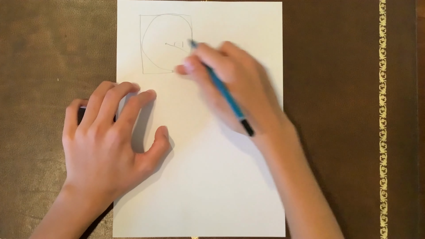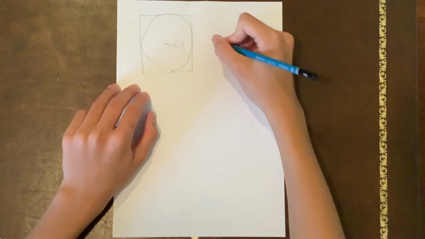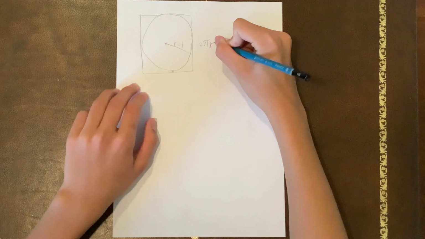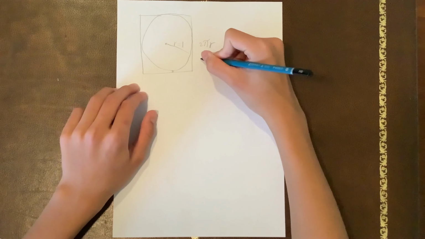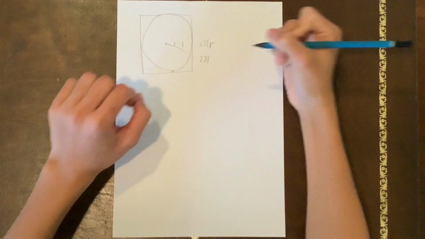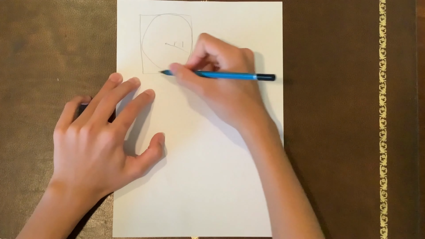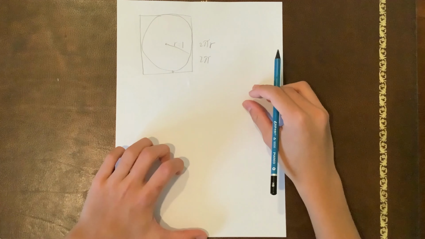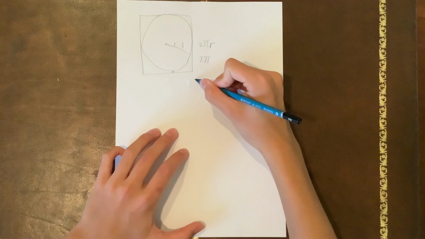So the circumference of the circle is 2 pi r, right? So r is 1, so that is 2 pi. So let's find 2 pi. Okay, so now we have the square. The perimeter of the square is 8.